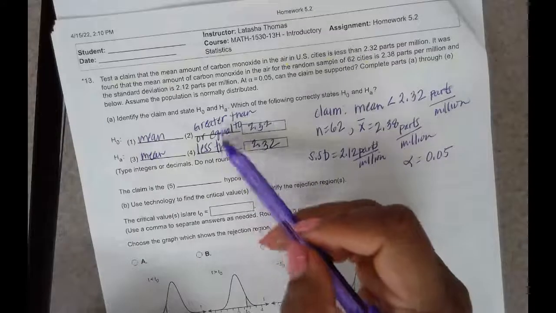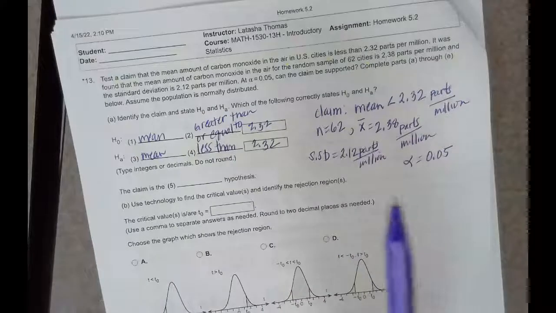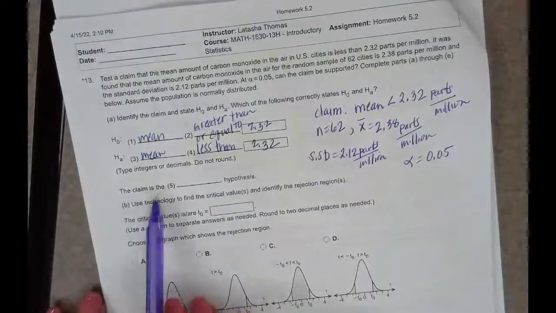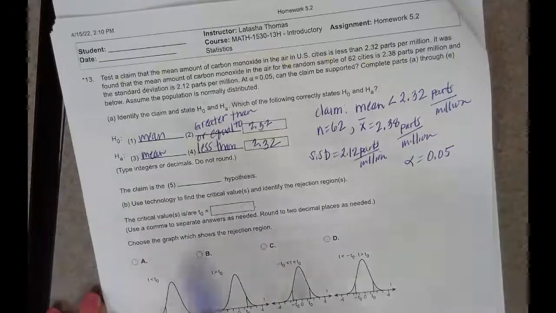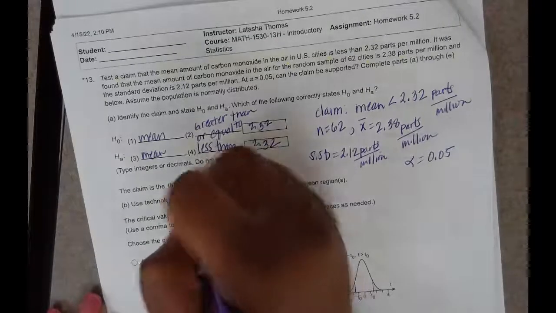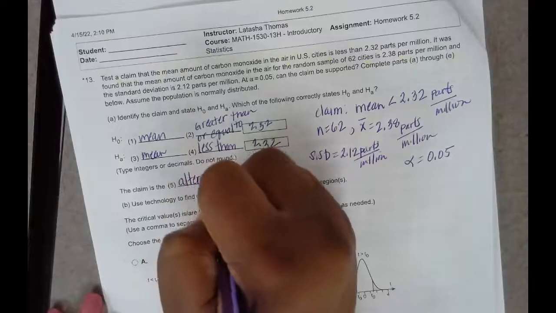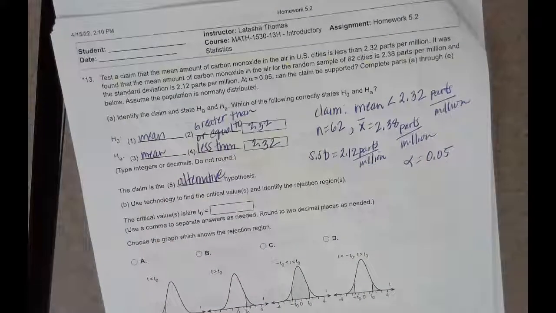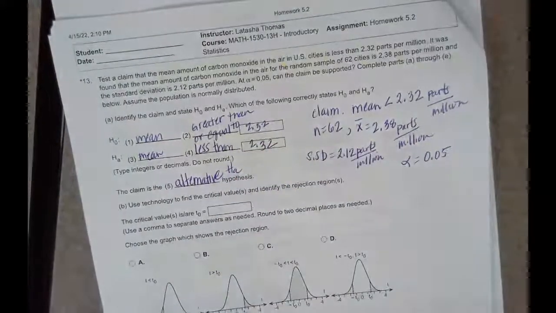I believe here, y'all, the options are going to be symbolic, so just remember that. So the claim is the blank hypothesis. It's where, y'all? The claim is here in the alternative, or HA. Okay.